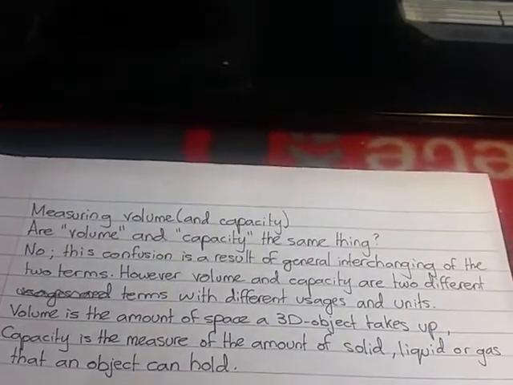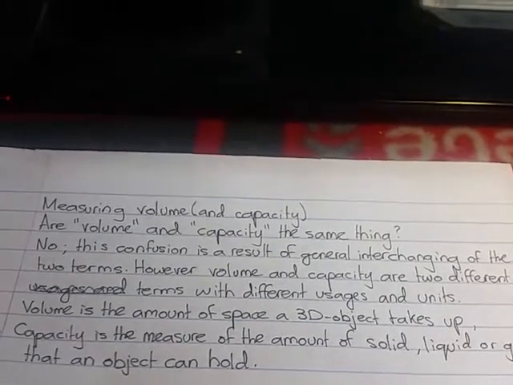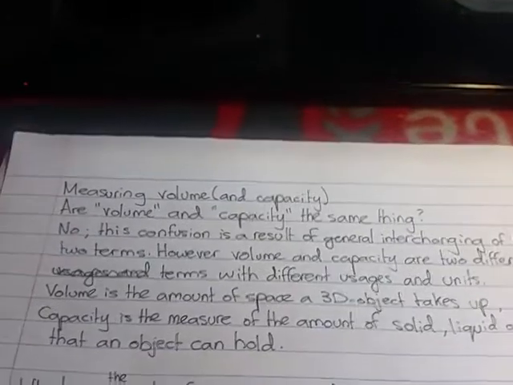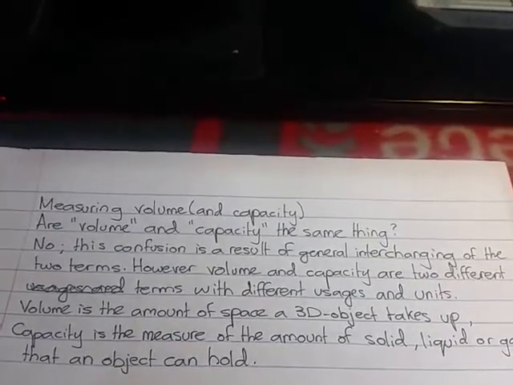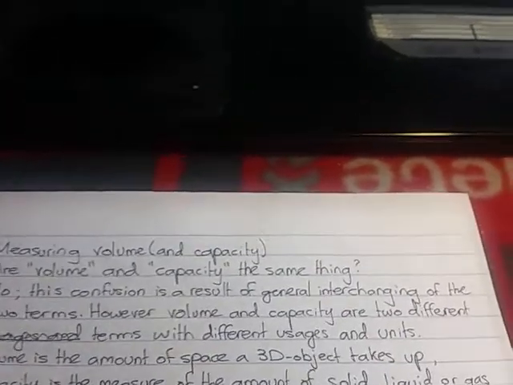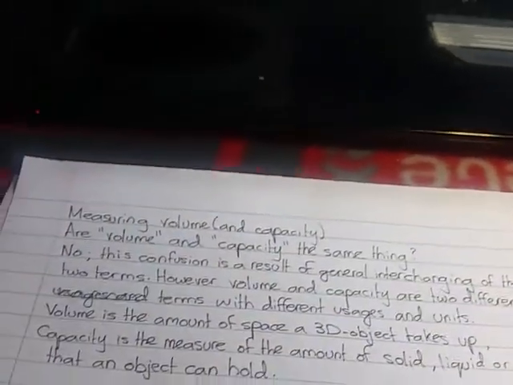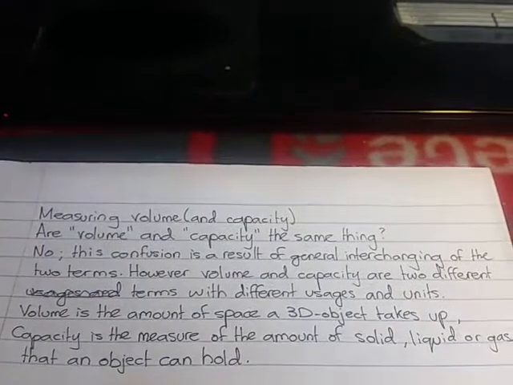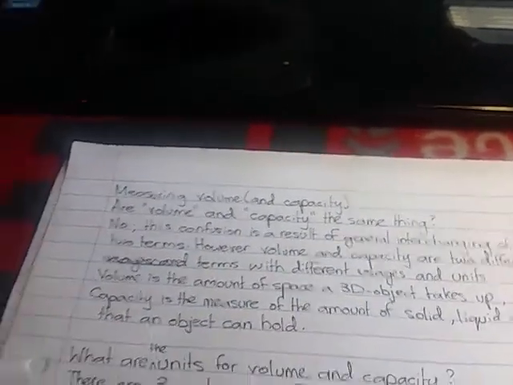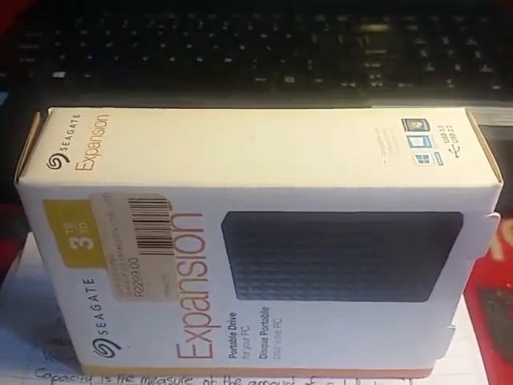See, volume and capacity are two different terms with different usages and their own units. Volume is the amount of space a three-dimensional object takes up. And capacity is the measure of the amount of solid, liquid, or gas that an object can hold. So let's say I take this box, for instance.